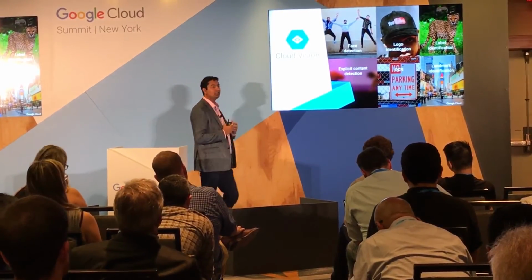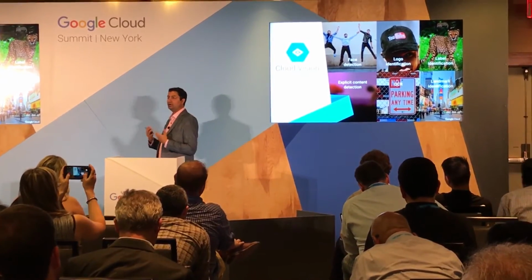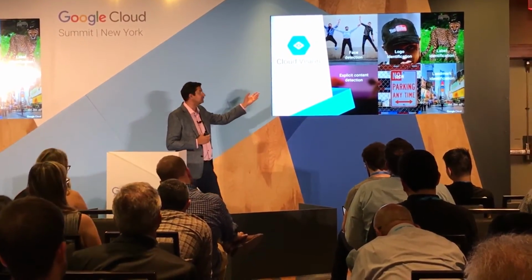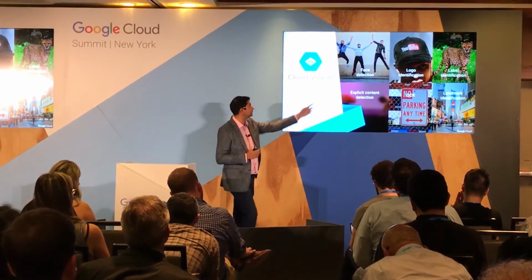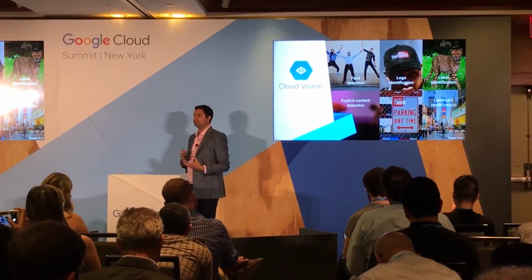We also have a Cloud Vision API. This can help you analyze and understand your images better. So we can help you detect faces in your images. We can help identify logos. In this particular case, we can identify the YouTube logo. We can even identify objects inside your images.